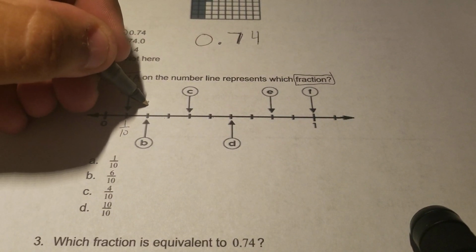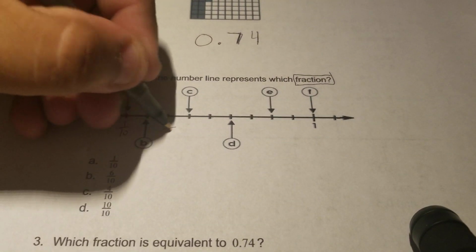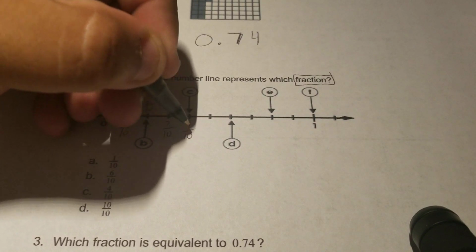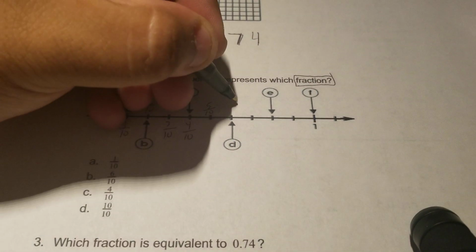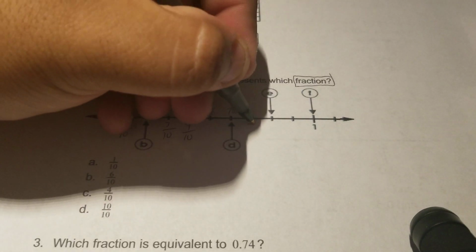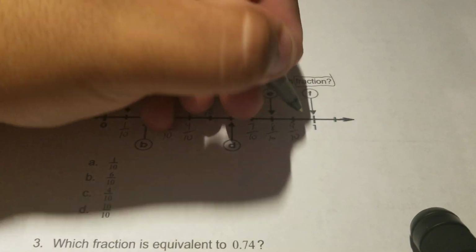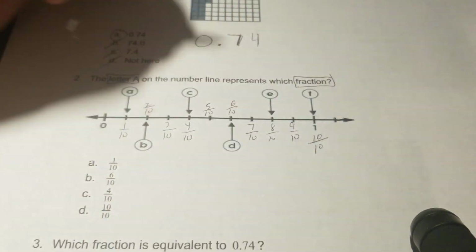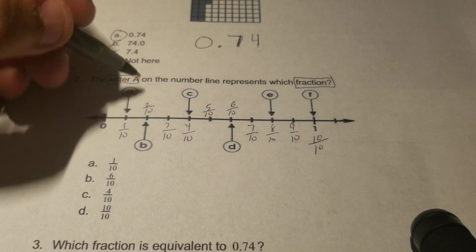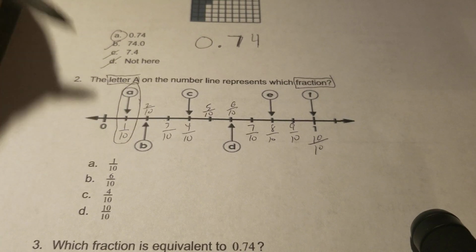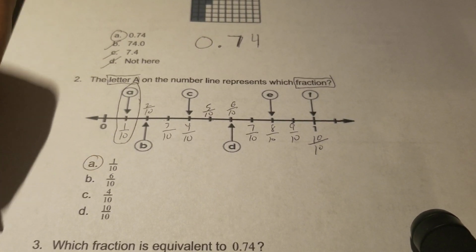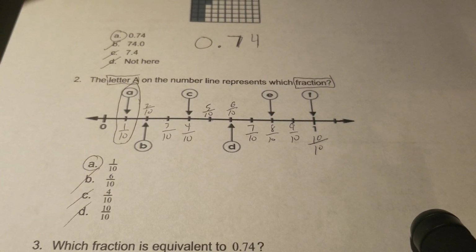I would have labeled them 1/10, 2/10, 3/10, 4/10, 5/10, 6/10, 7/10, 8/10, 9/10, and remember, 10/10 make a whole. We're focusing on letter A, and if we look carefully, letter A is 1/10.